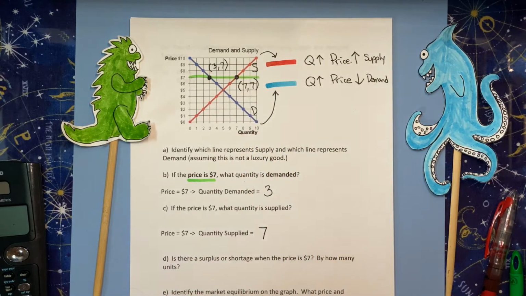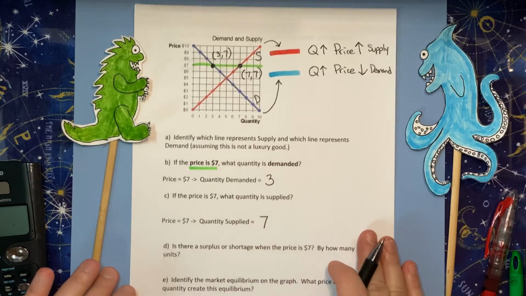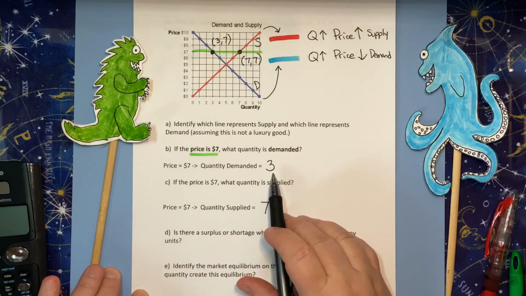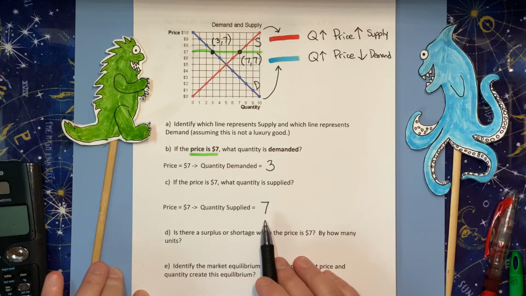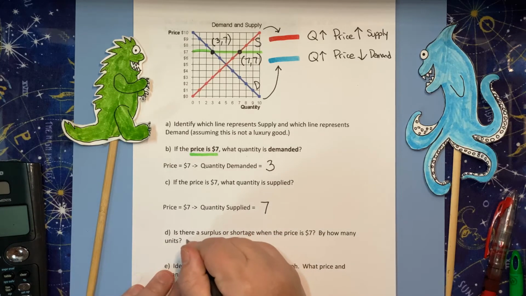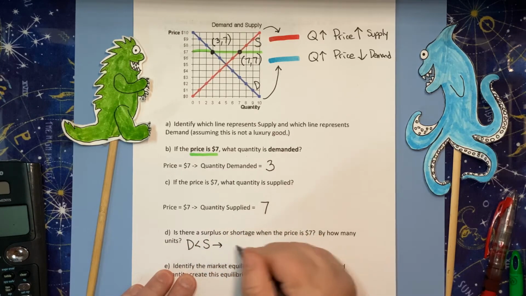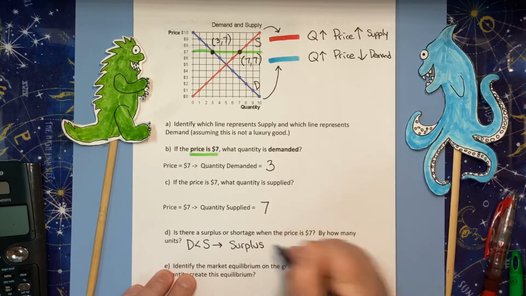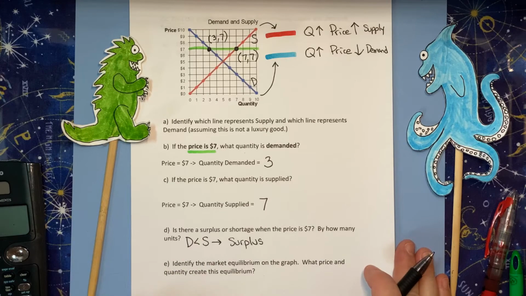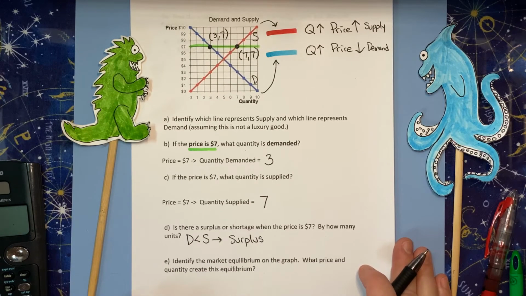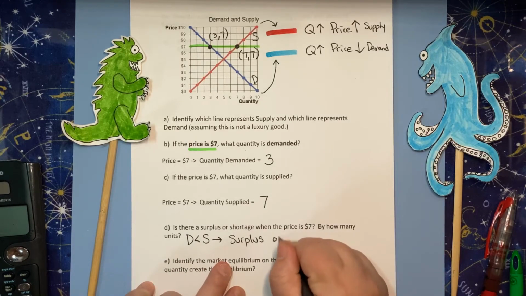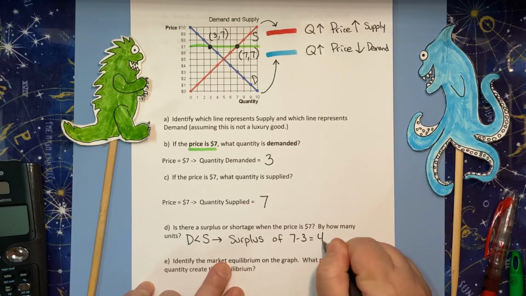So is there a surplus or a shortage when the price is 7? And the answer is, we've got 3 that people want to buy, 7 that suppliers want to make. So they made too many, right? Demand is less than supply, so there's a surplus. Like Halloween candy or Valentine's Day candy the day after the holiday. There's just too much. Not that many people want to buy it because the holiday's already passed, but there's more of it in the store. Suppliers have made a bunch. So there's a surplus of 4 units.